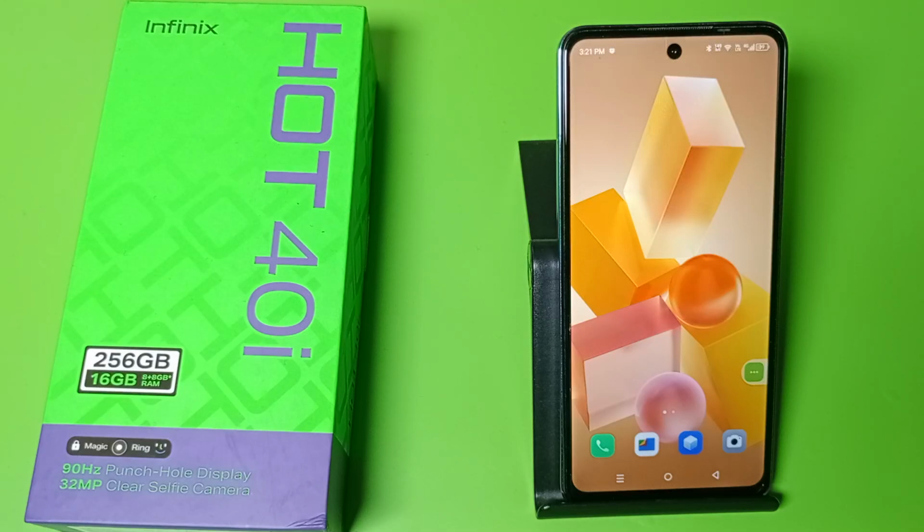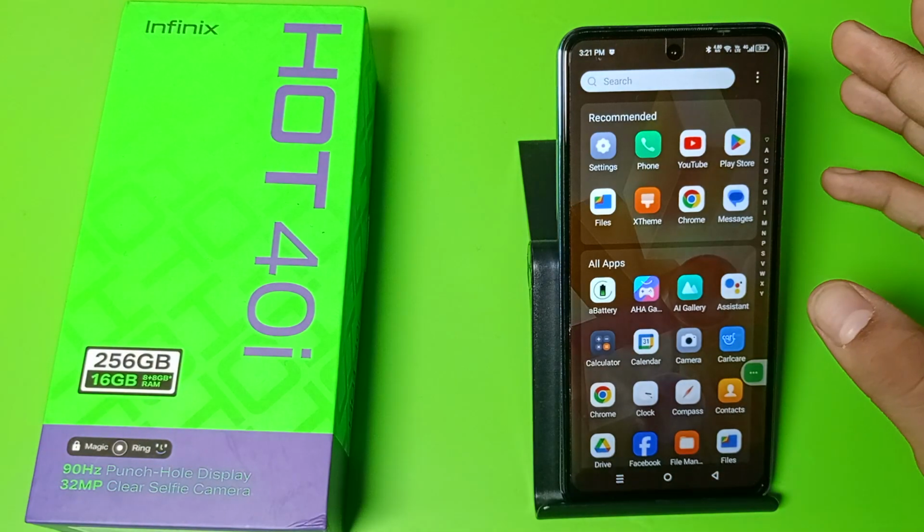In this video I'm gonna show you how you can change your home screen sliding effect in your Infinix smartphone.